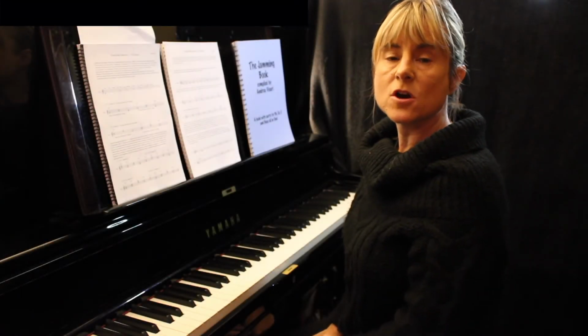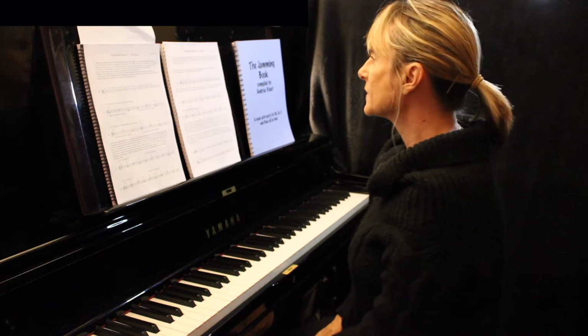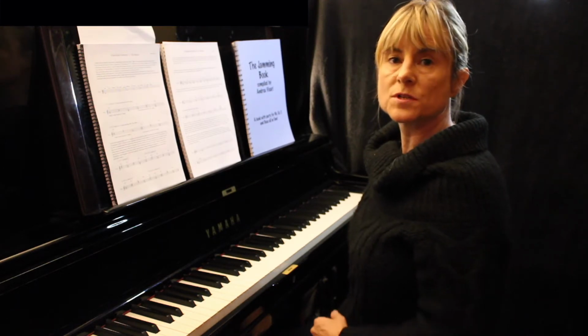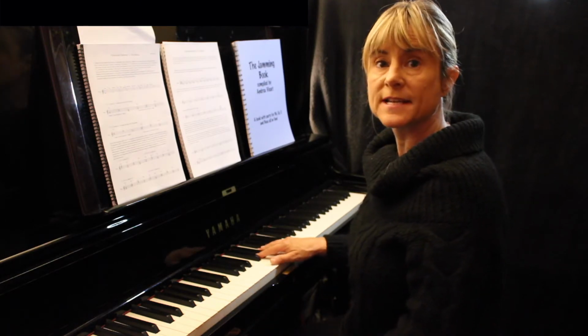This is a lesson on functional harmony, the basics, lesson 2. In lesson 1 I talked about how chords are formed from a major scale.